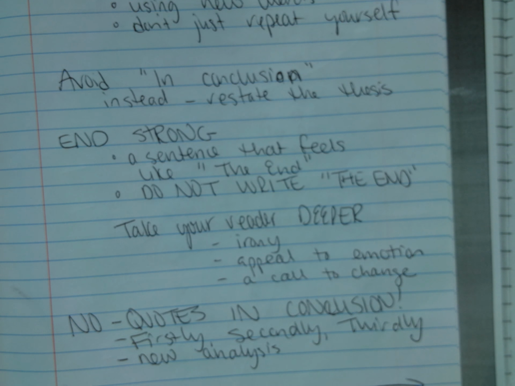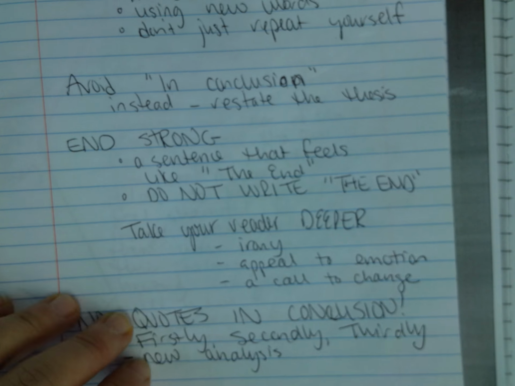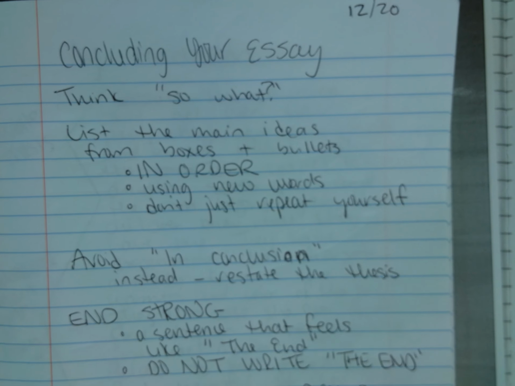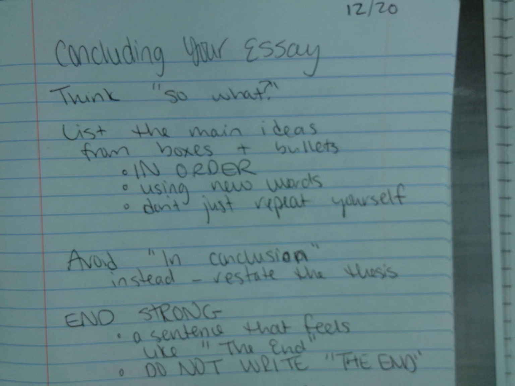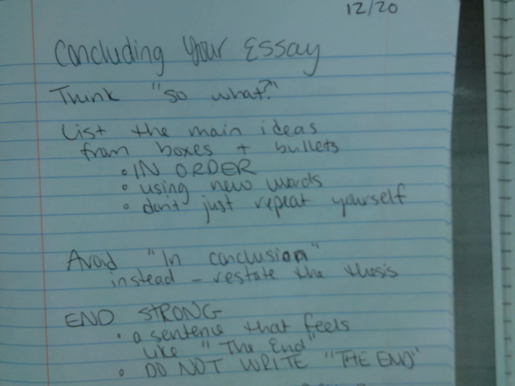Your conclusion shouldn't feel like more analysis. It should feel like, I told you what I told you, and here's why that was important. Okay? So here's my example. By the way, these notes are available on Google Classroom if you need to look at them again, or if you need a reminder. But this page might be more helpful to you because it shows you my pattern.